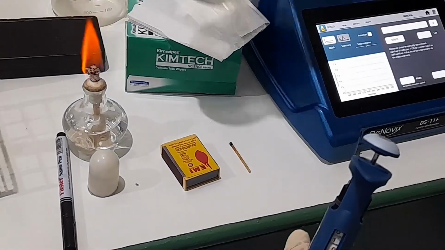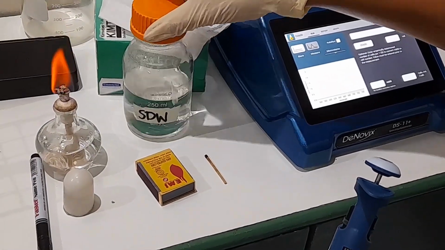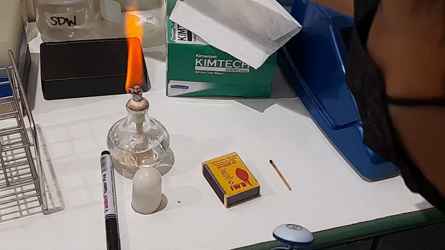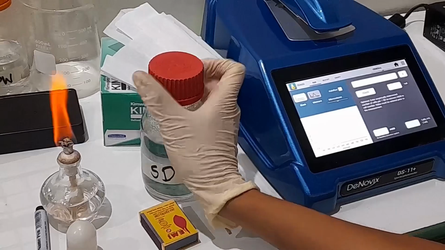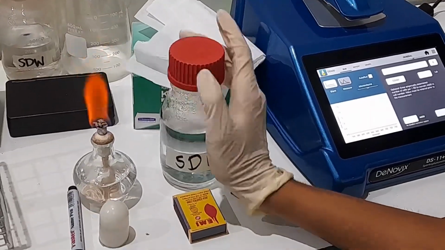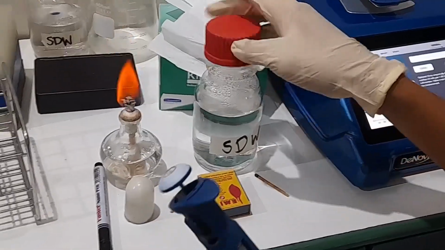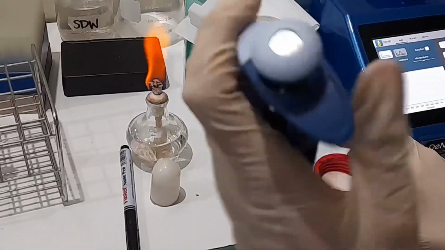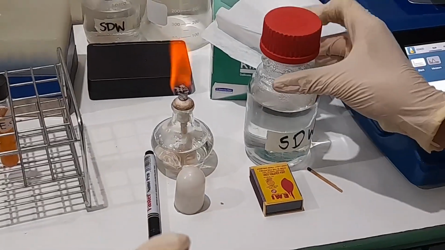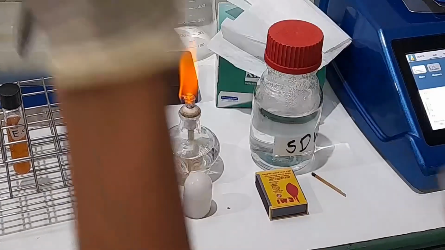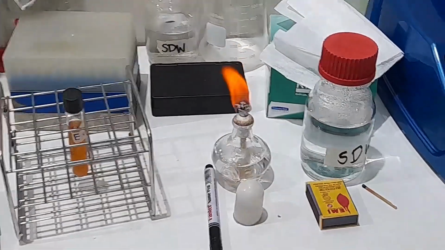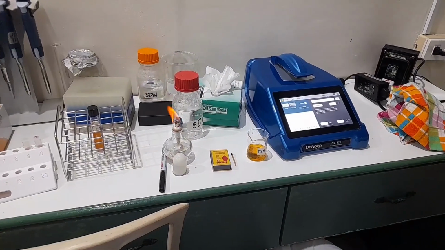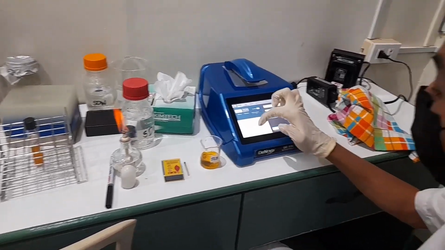Sterile. So SDW means sterile distilled water. You need 1 microliter. Wait, tips. There's no tips. Wait a moment. So there, you can now see the OD.